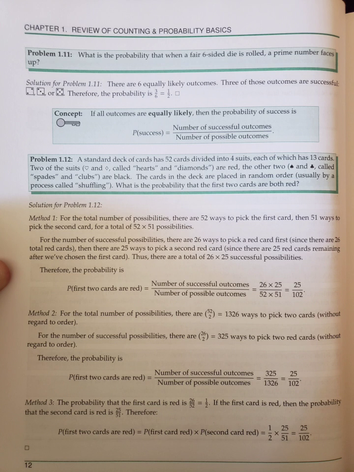And then you can think, well, what are all the possible ways to pick 2 cards that are red from that? Well, how many ways are there to pick 2 red cards? Well, it's 26 choose 2, because there's 26 red cards, how many ways can we pick 2 of them? We just do 26 choose 2, and that's 325. And you can simplify 325 over 1,326 to get 25 over 102.